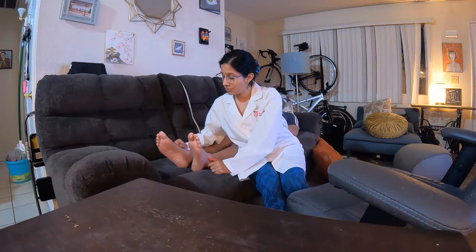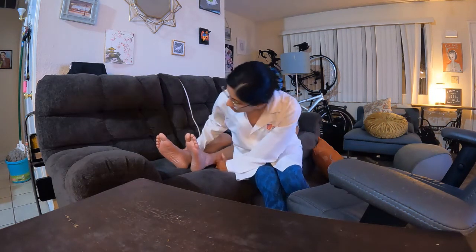Then I can also check the patient's range of motion of the toes. The other thing I can look at is the arch of the feet, which is observed more easily when the patient is standing up, to see if the patient has flat feet, which the patient does not have.